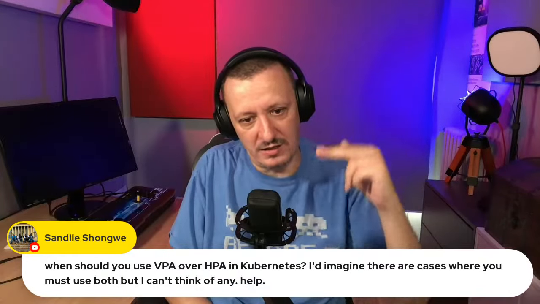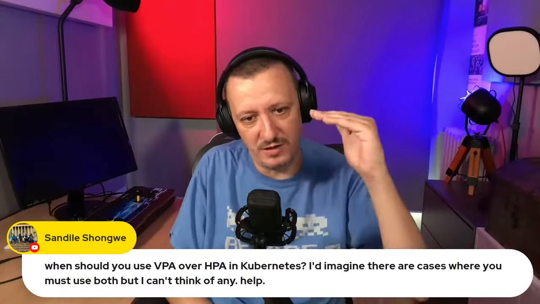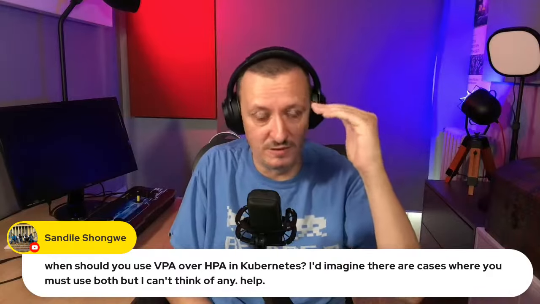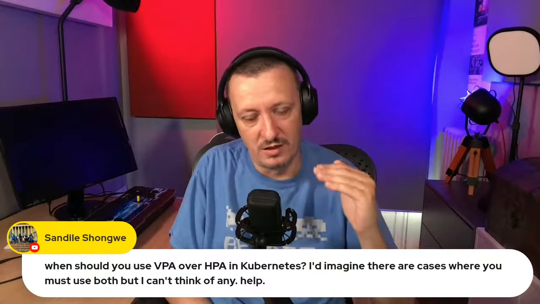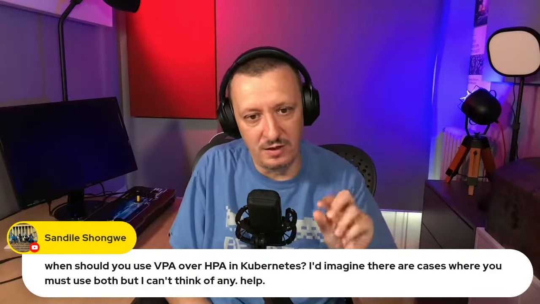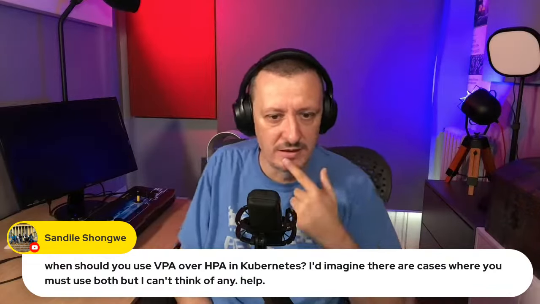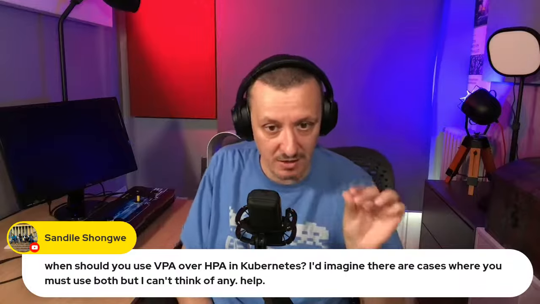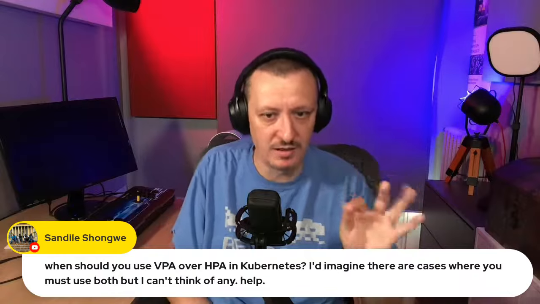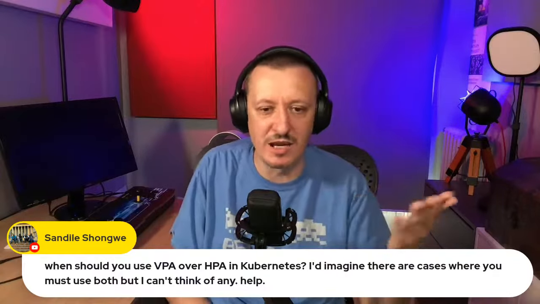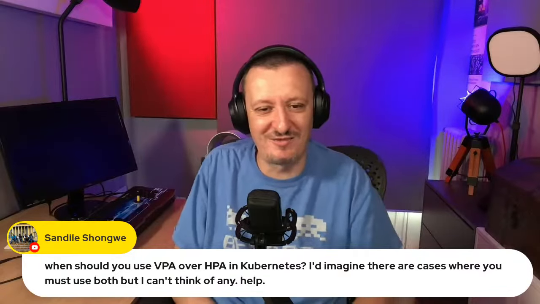And then as VPA is adjusting that, Kubernetes is also adjusting, because if you start by setting 4 gigs of RAM in that fictitious example, Kubernetes will allocate 4 gigabytes of RAM for that application, even though it might be using only 1. So for helping Kubernetes better allocate resources to that application, you might want to use VPA, but HPA is the key always. Unless the application cannot really scale horizontally, then there is only one choice, that's VPA.